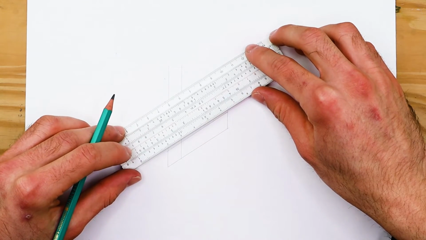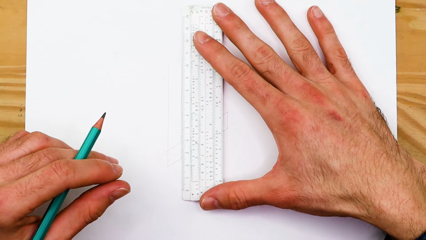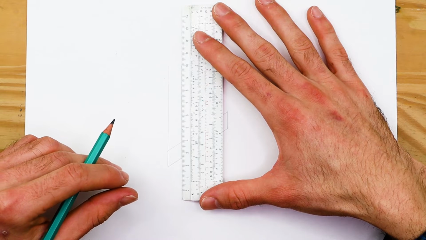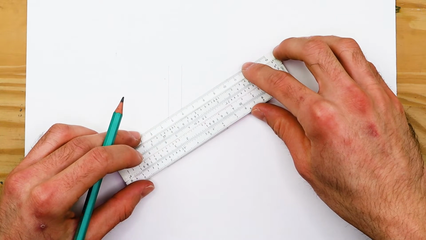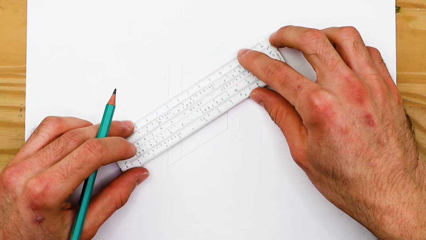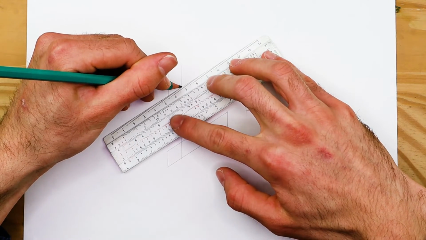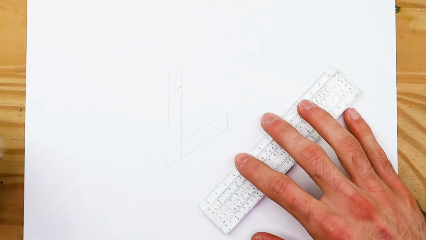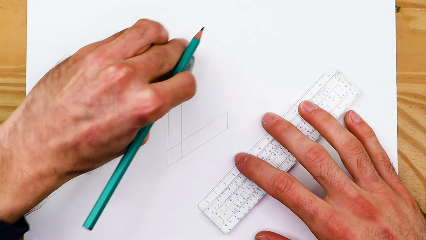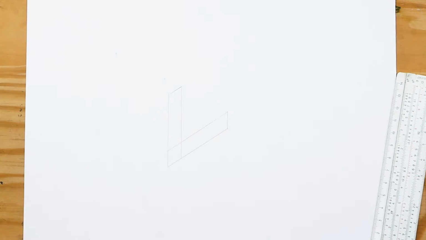The first step is we're going to begin by drawing this L shape. Using your ruler and pencil, start by drawing two lines parallel to one another in a vertical direction. We basically want to draw this L type shape, so make sure the lines are all the same in width between one another and that the L shape is the same length for both the vertical and horizontal sections.